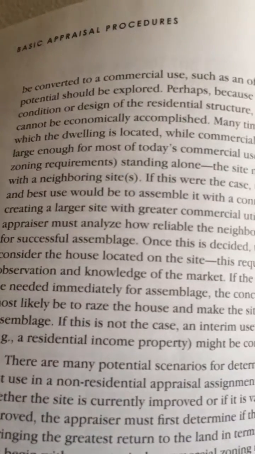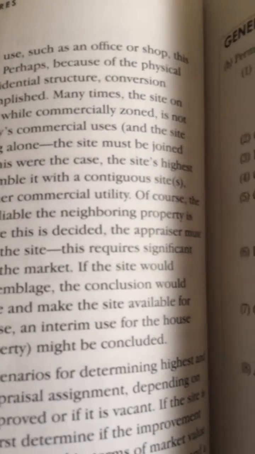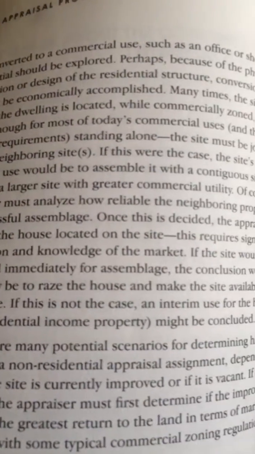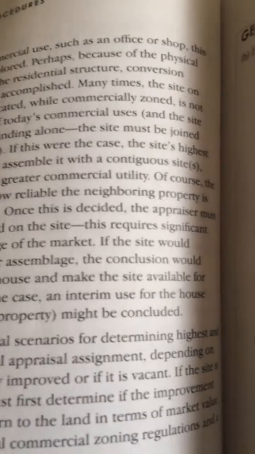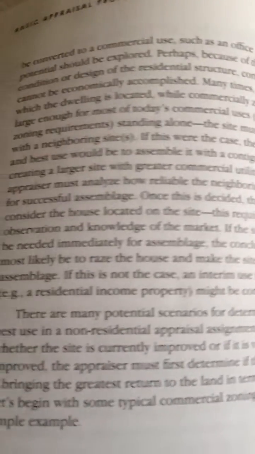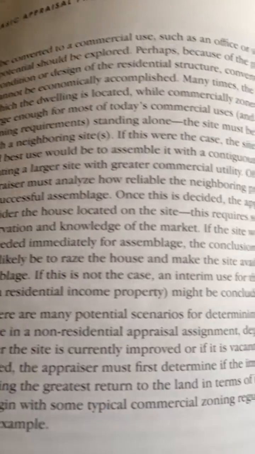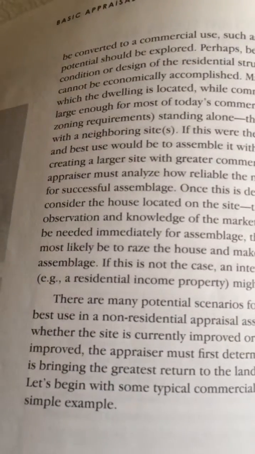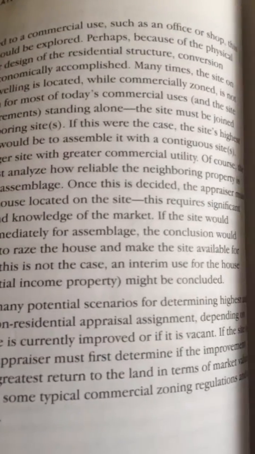Of course, the appraiser must analyze how reliable the neighboring property is for successful assemblage. Once this is decided, the appraiser must consider the house located on the site. This requires significant observation and knowledge of the market.